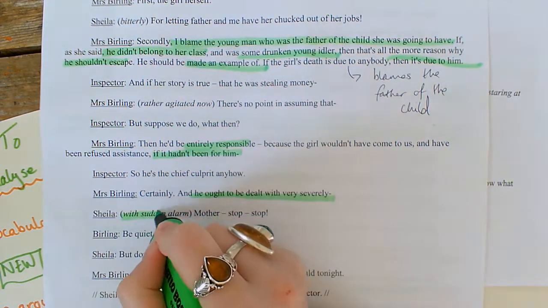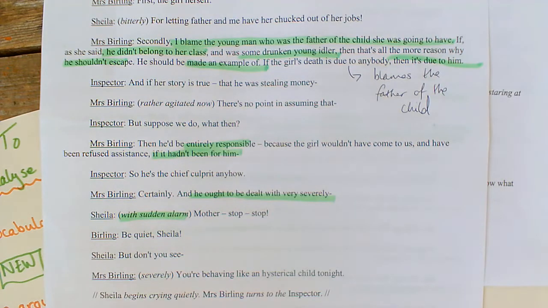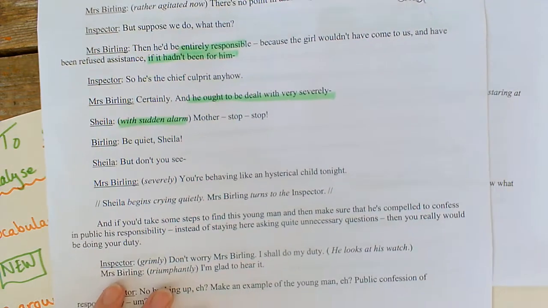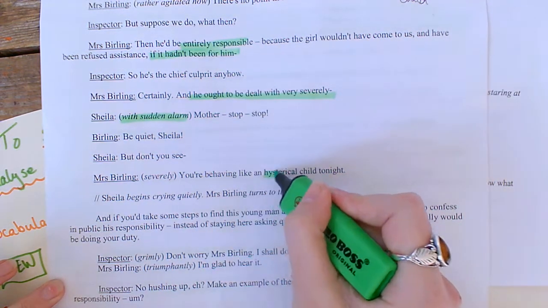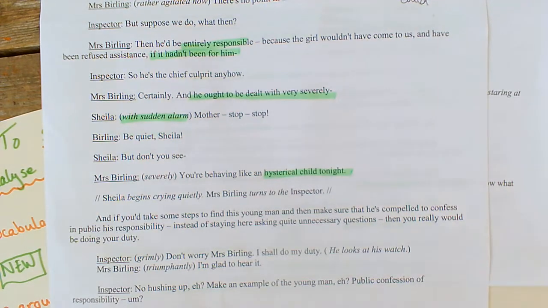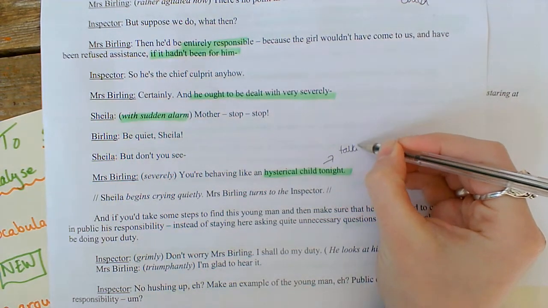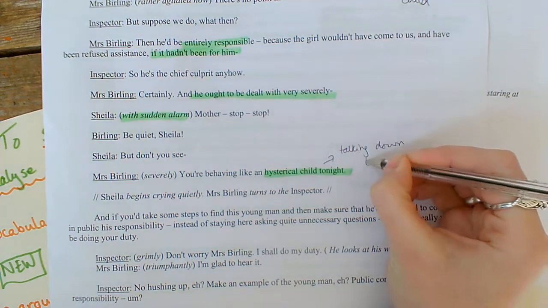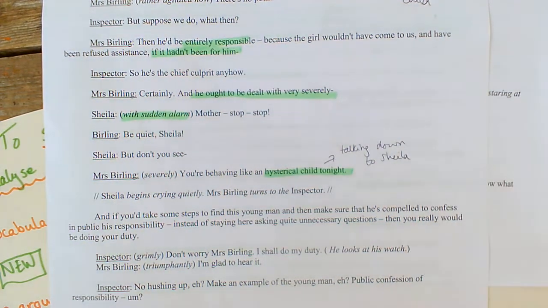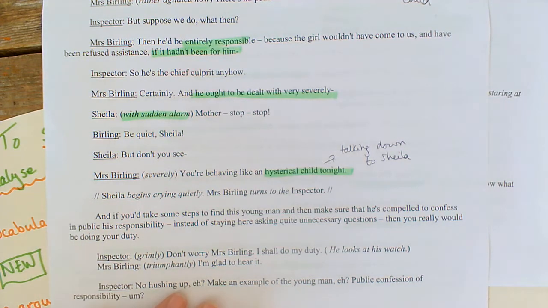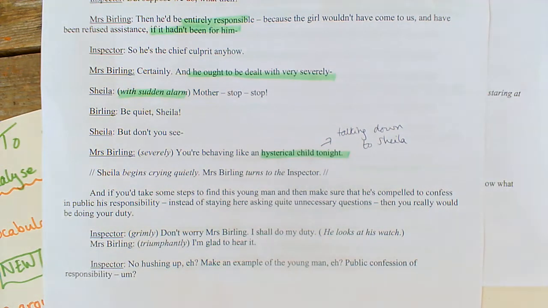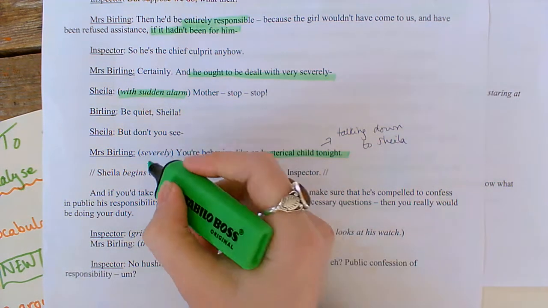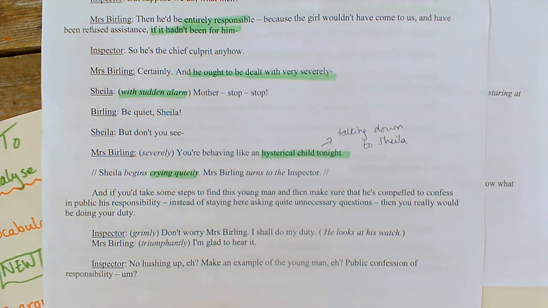Now Sheila says with sudden alarm, "Mother, stop, stop." Mrs. Birling says, "Be quiet, Sheila." And Sheila says, "Don't you see?" Mrs. Birling says severely, "You're behaving like a hysterical child tonight." So yet again, talking down to Sheila, even though Sheila has realised something that maybe you have also pieced together, although Priestley's not exactly subtle. Sheila has realised this and her parents have not. Yet another example of the fact that Sheila is less ignorant than her parents. Sheila begins crying quietly, so she's very distressed by what she's worked out.